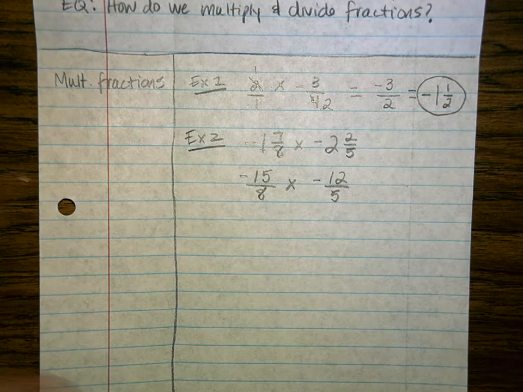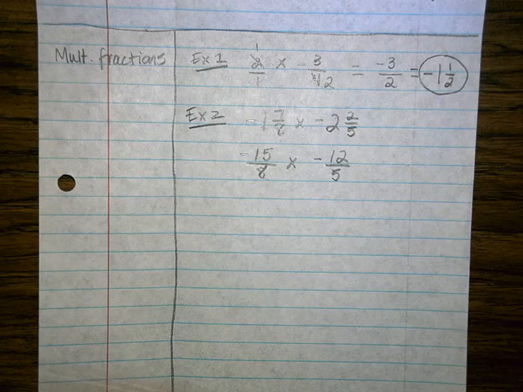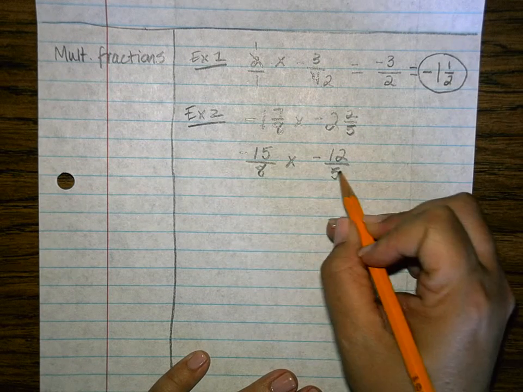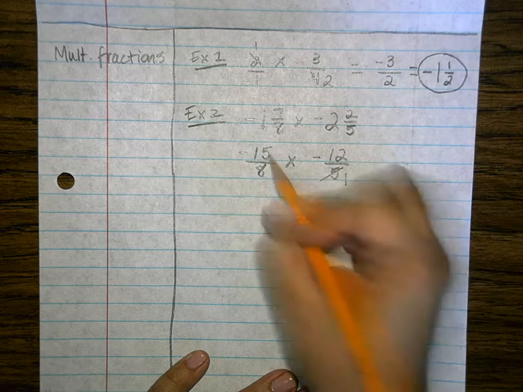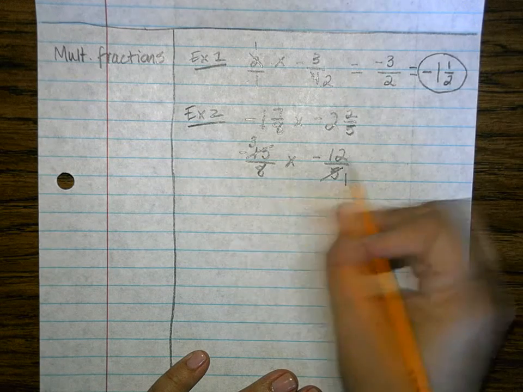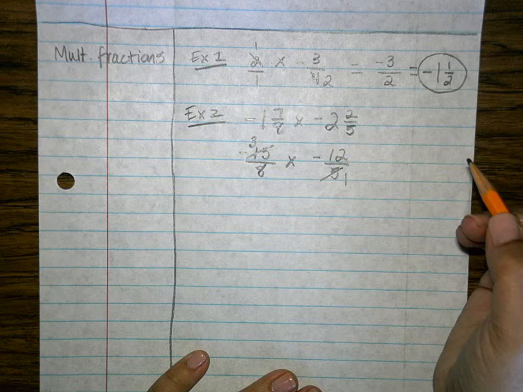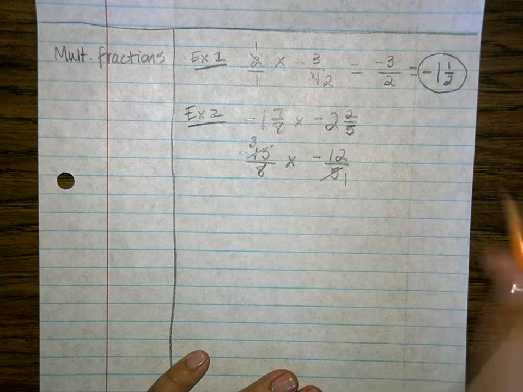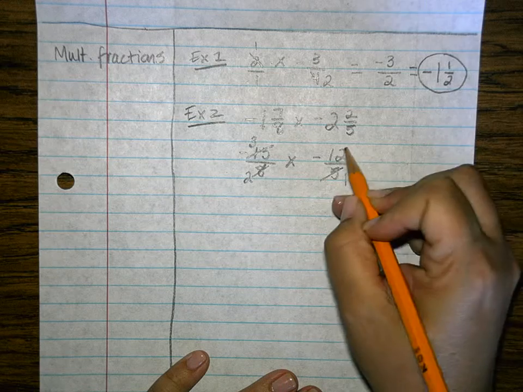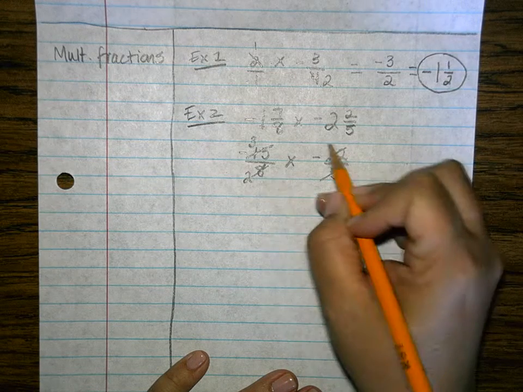Now this is good because I see things that cross-simplify. Do you? Yes. So let's start with the 5 and 15. How many times does 5 go into 15? 3. Okay, so change this one to a 1, this one to a 3. And now 8 and 12 can be divided by 2 or 4. 4 is the bigger one, right? So let's go by 4. So this one's 2, and this one is 3.